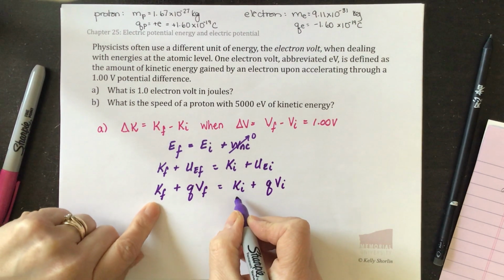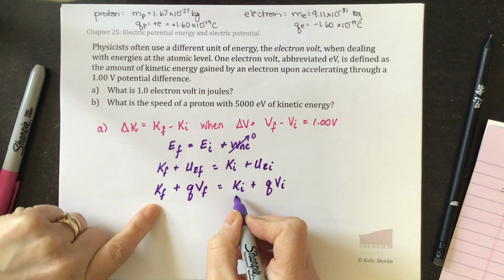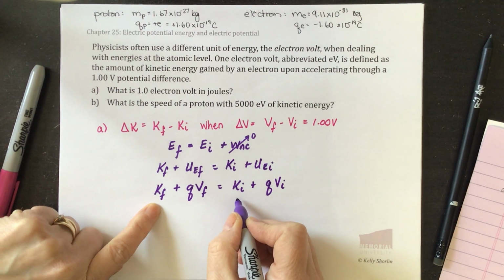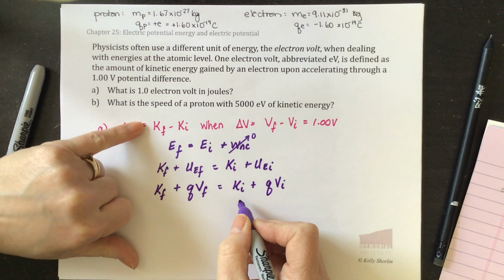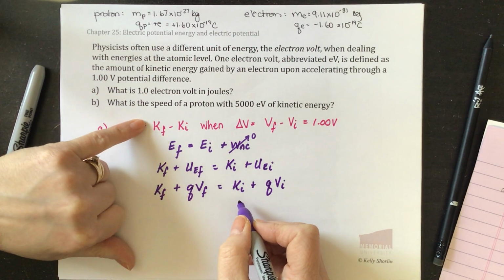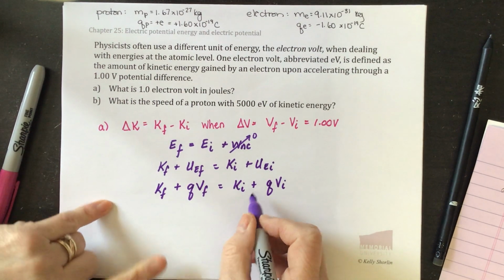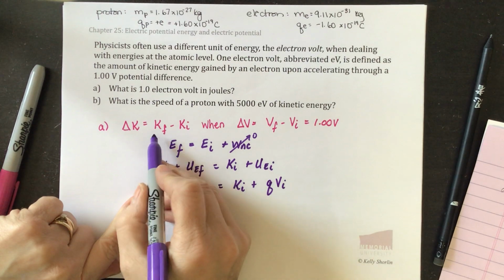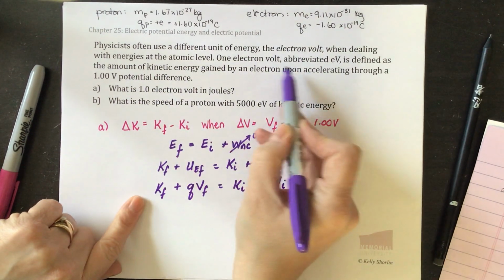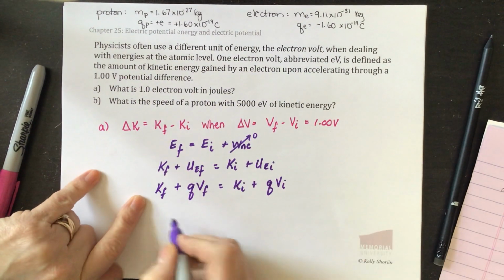You might wonder why aren't I putting in a half mv squared for my kinetic energy? It's because my definition is given in terms of kinetic energy. It's given in terms of K, so I want to leave K in my expression here. I want to figure out what is delta K because an electron volt is delta K.